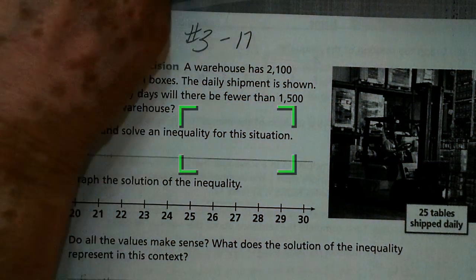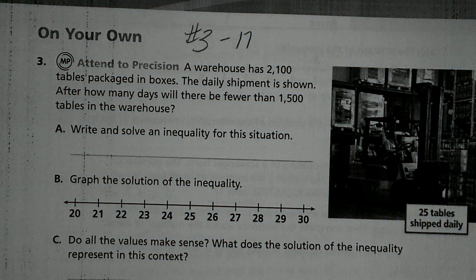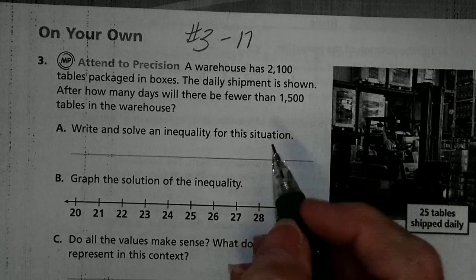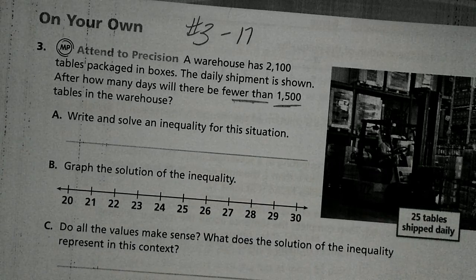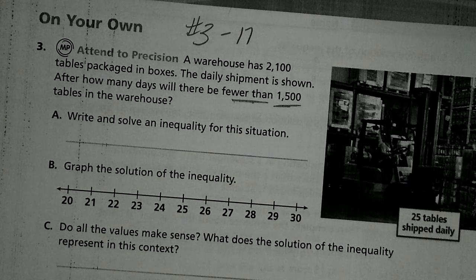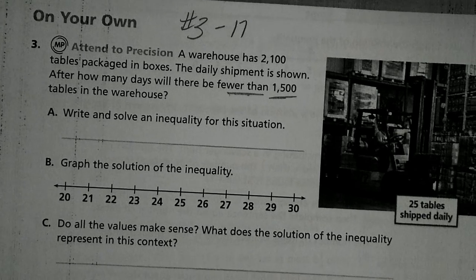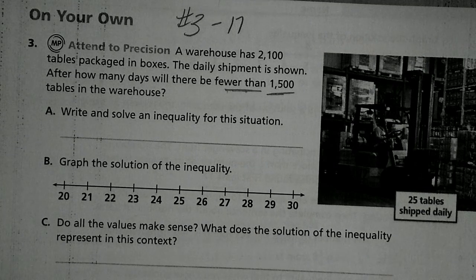Has 2,100 tables packed in boxes. The daily shipment is shown. After how many days will there be fewer than 1,500 tables in the warehouse? So it's not equal to, it's fewer than. So write and solve an inequality for this situation.